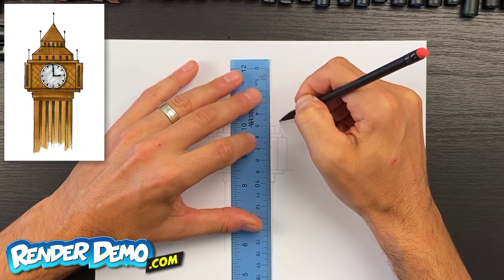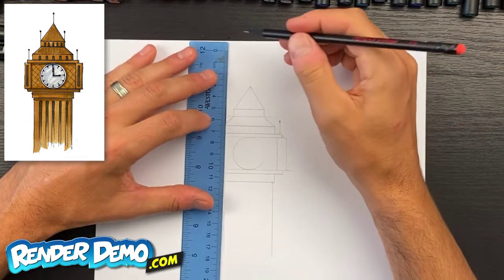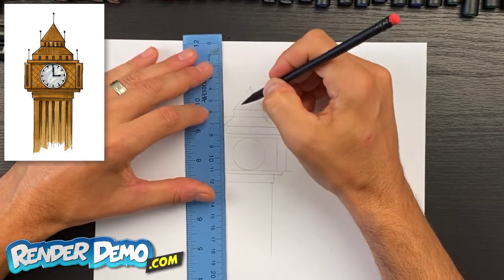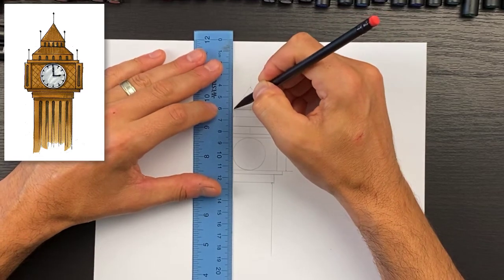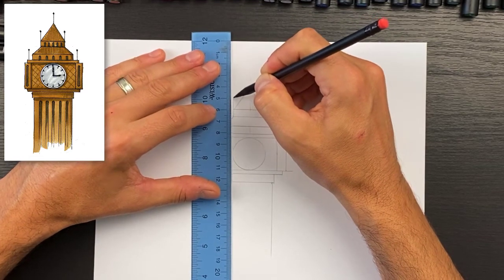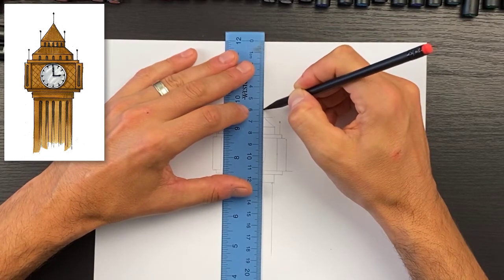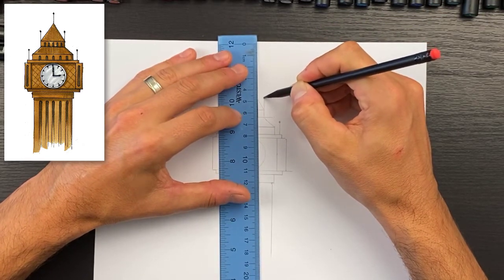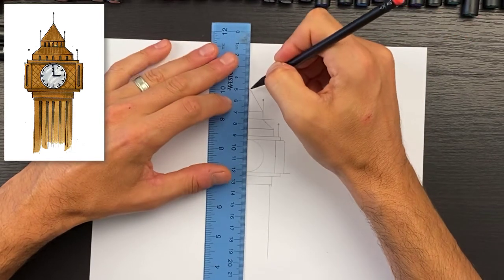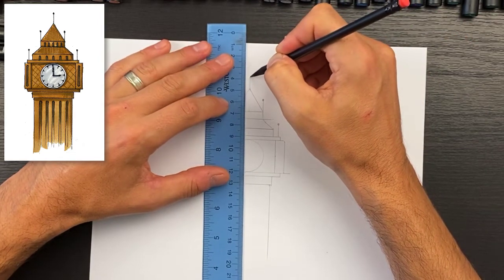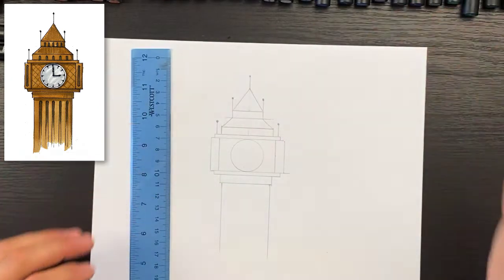And by doing this all at 1 centimeter, I can make sure that all of these are the same height. So I'm going to go off of this edge here, go up 1 centimeter, and I'll go off of this edge, up 1 centimeter, and we'll do the top of the peak of our roof here the same like that.